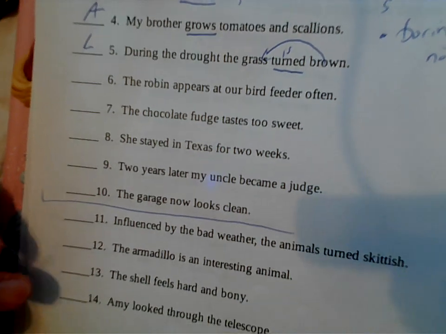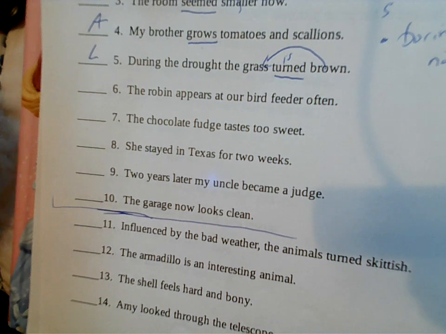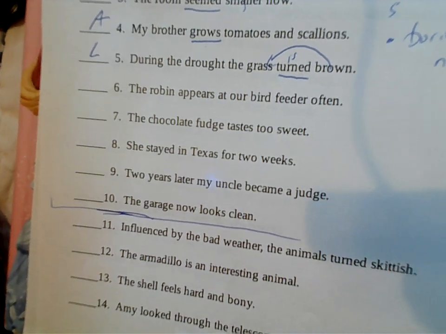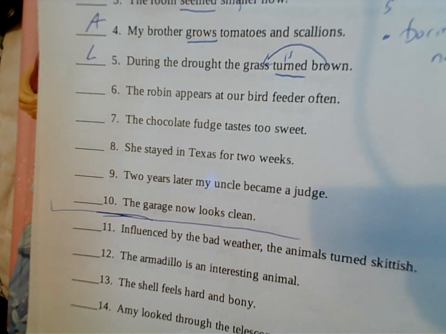On your own, you can put a little line under number 10. That's your stop. I want you to try this on your own. Underline the verb and then decide action or linking, and I'll meet you right back. Go for it.